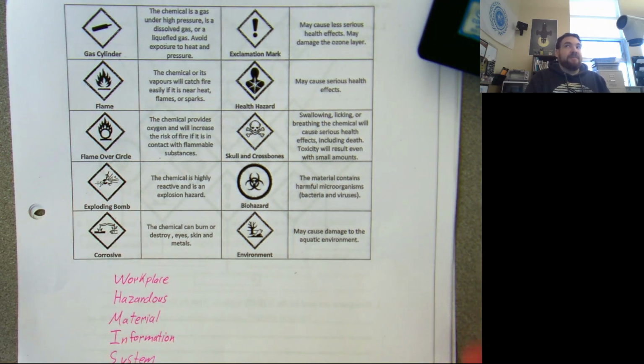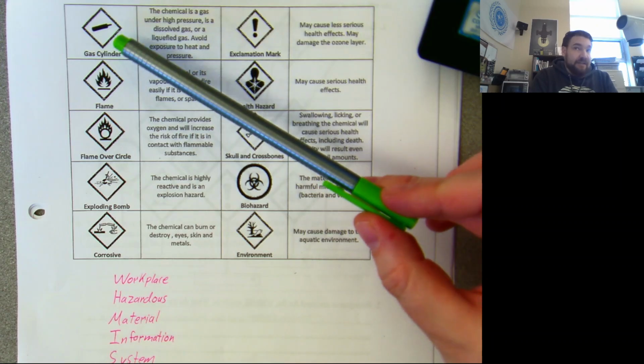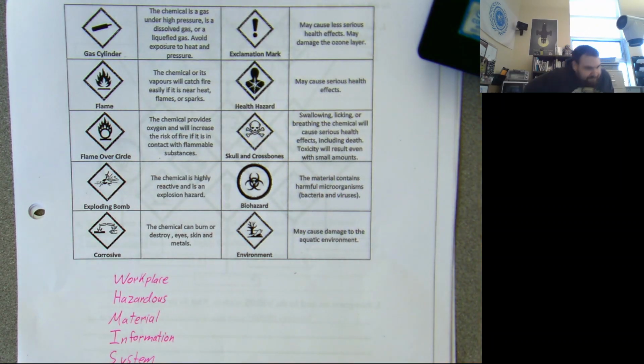So this is the system. There are 10 pictographs that all mean different things. They look like this. This symbol is supposed to represent a gas cylinder. So let's start with the only gas cylinder I have in this box, this guy over here, the fire extinguisher. The WHMIS symbols on this guy.